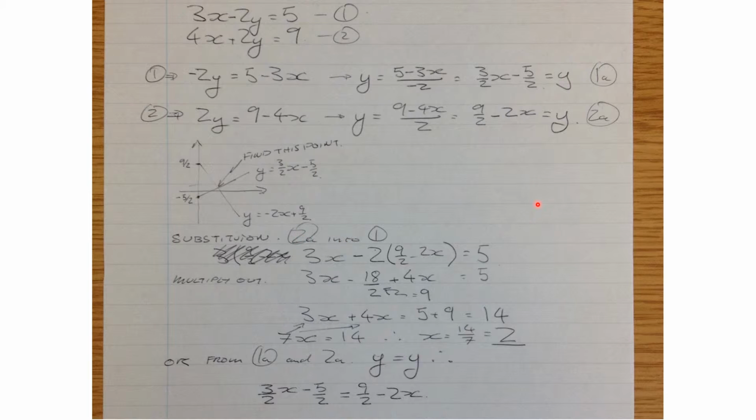is substitute one equation into another. Here are our first equations at the top that we started with, and we've rearranged both of those to equal y. So we can take this new equation for y up here and insert that into the other equation that we started with up here. So we can substitute 2a into 1. We could in fact substitute the answer to 1a into 2. It doesn't really matter which way we do this.